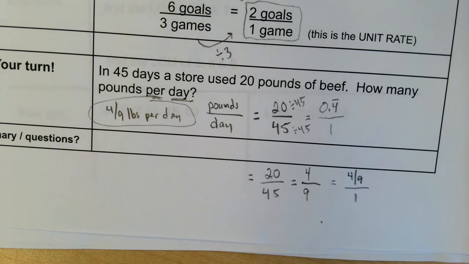Now, that one is a little bit confusing, so do the best you can, write it down, and we will practice some more in class.